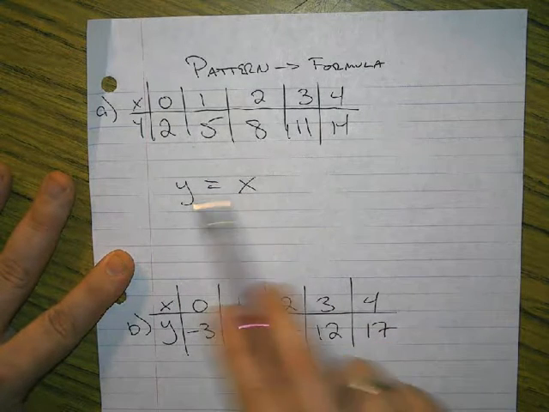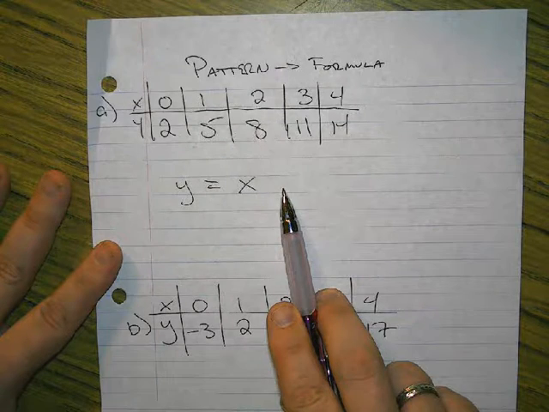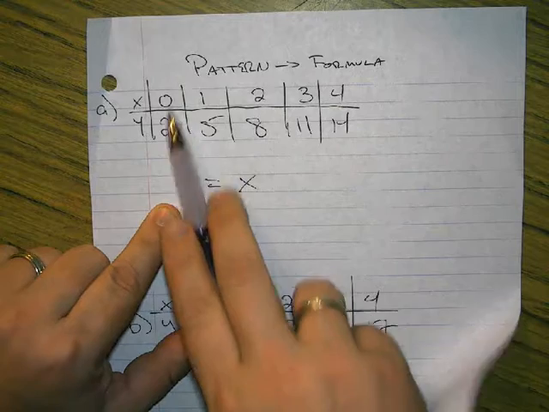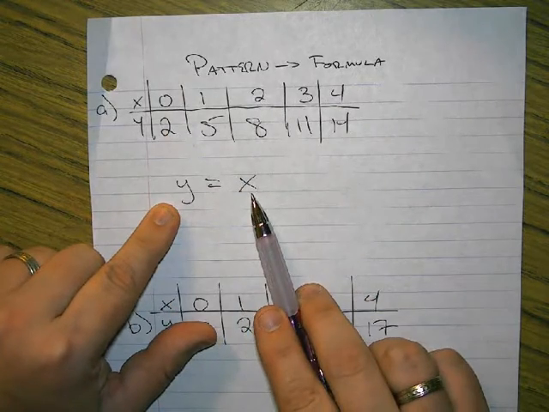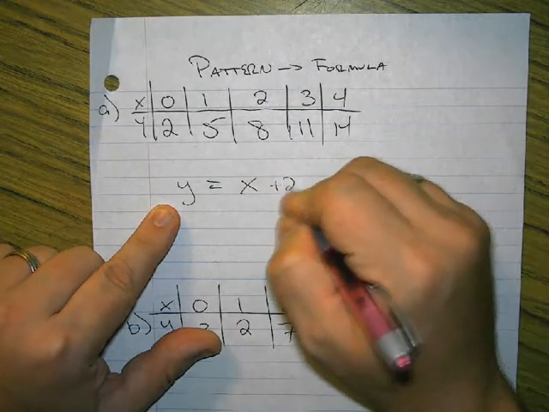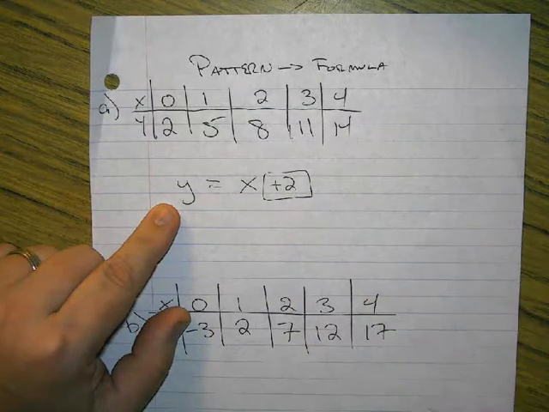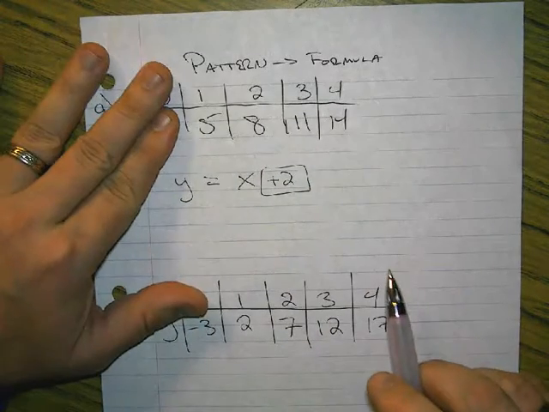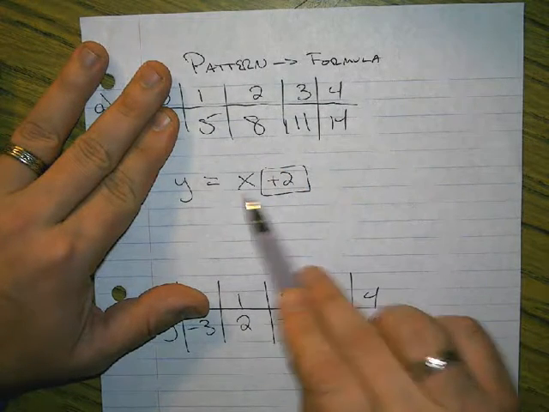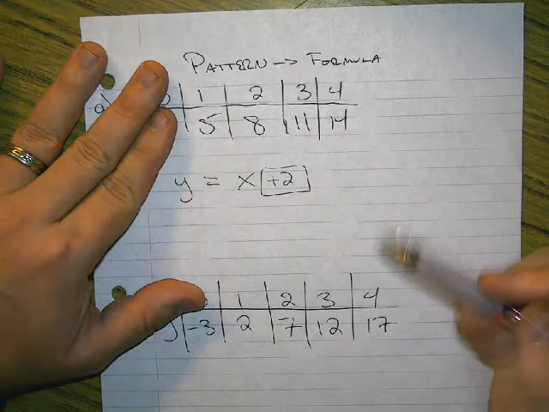So when x is 0, how much do we have to add to x to get the y right? If we need y to be 2 when x is 0, what do we add to x to make this right? 2. So I'm going to add 2, and that'd be great if that was just the answer, right? We just figured out this part, no problem. Let's see if it works on the next step, okay? When I plug in 1 plus 2, do I get 5? No, so there must be a second part to this.